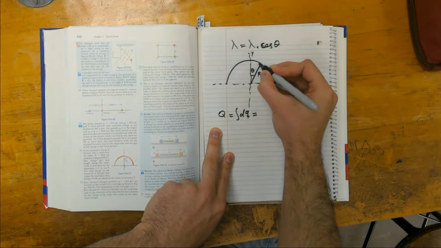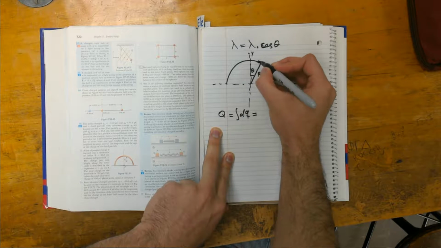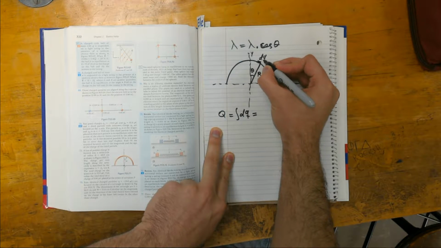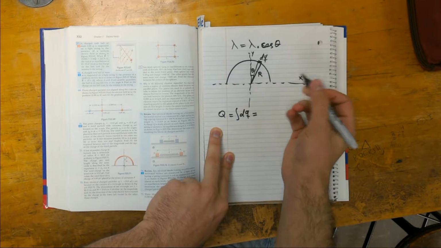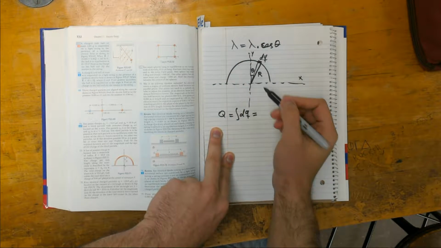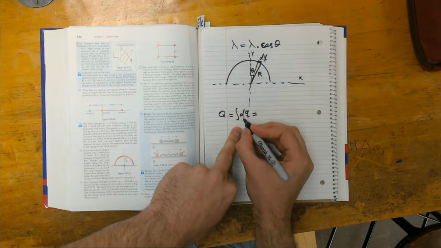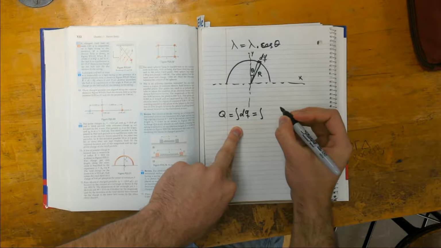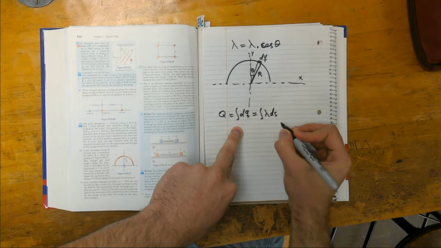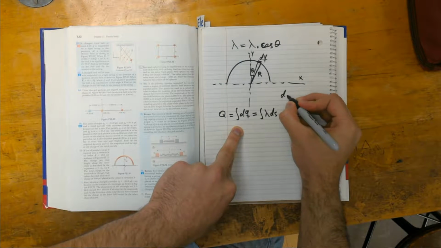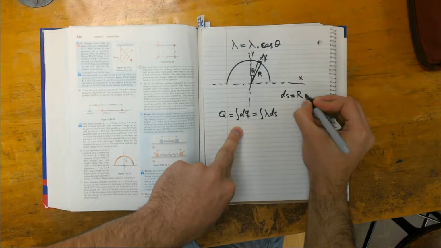dq, if you consider this part as a small part of the semicircle, you can say that that length times the linear density will be your small amount of charge. So this dq can be rewritten as lambda times ds. But what's ds? ds is equal to r d theta.